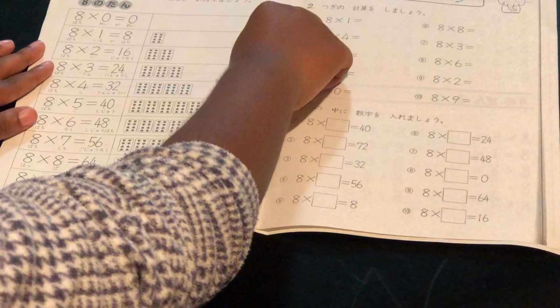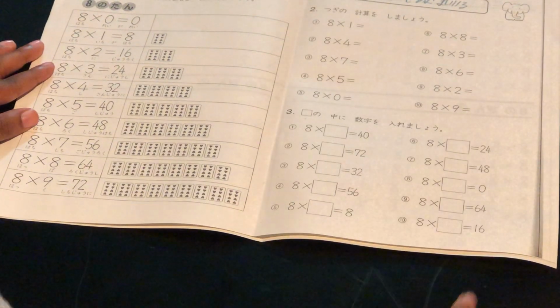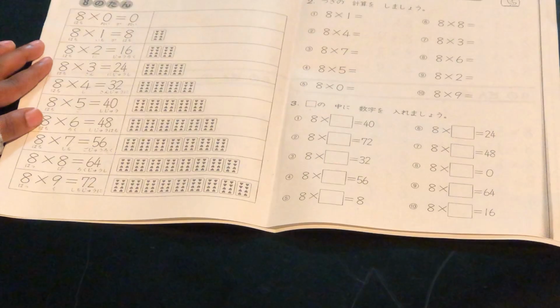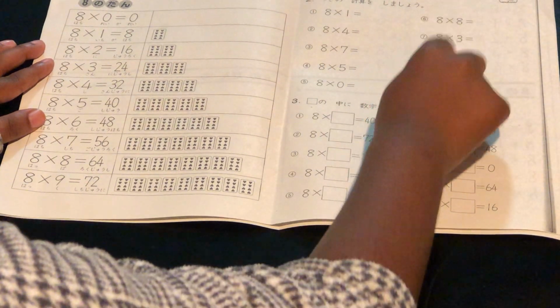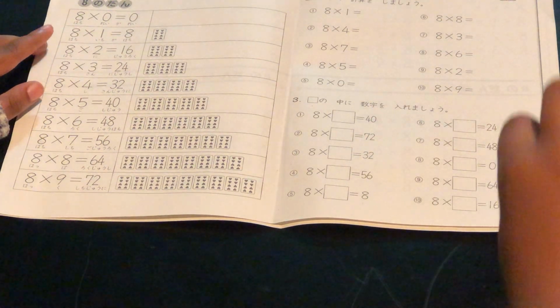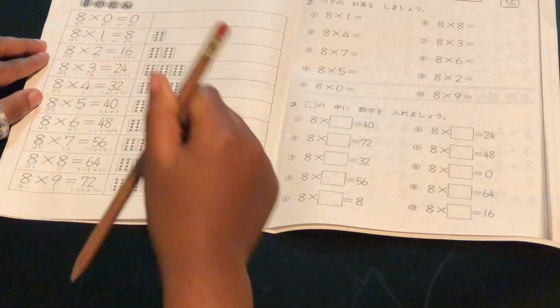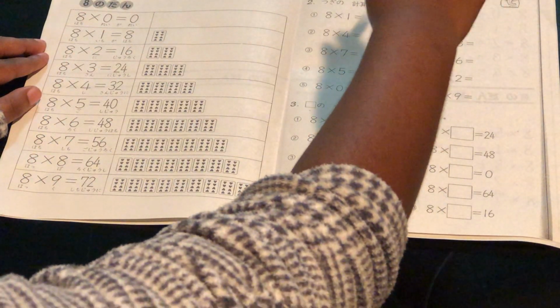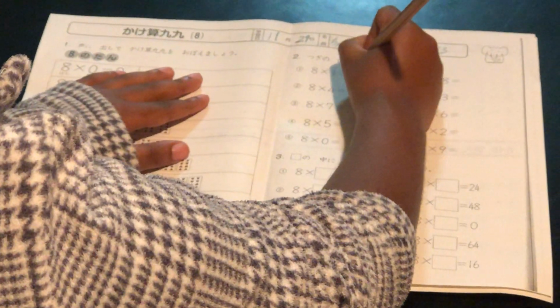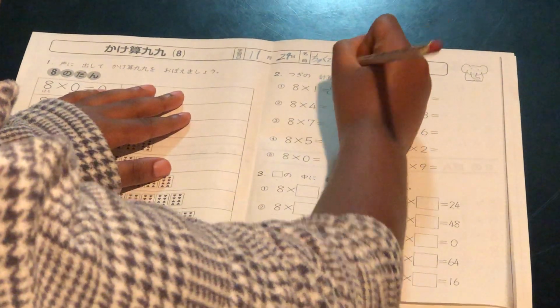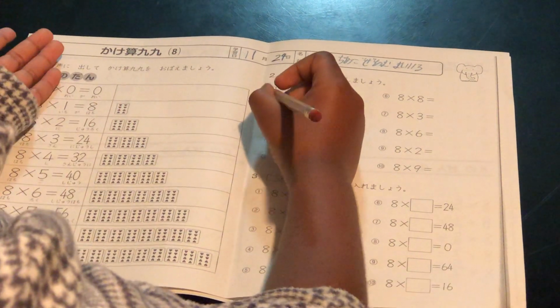Now let's go to the next question, number 2. I have to write the answer of all these questions you can see here. I have to write the answers down without looking here because I'm also a smart boy. So let's start. 8 times 1 is what? Yes, 8. 8 times 4 is what?